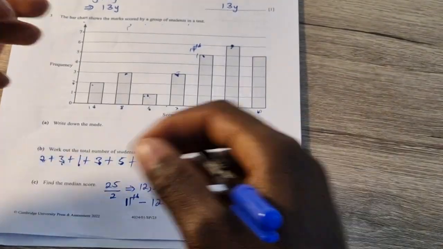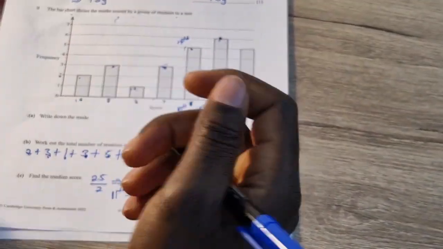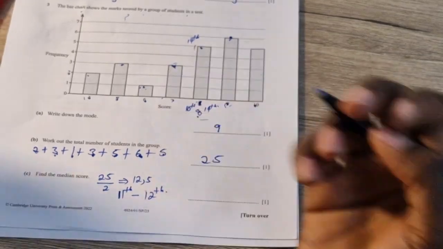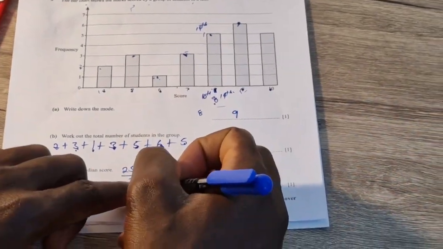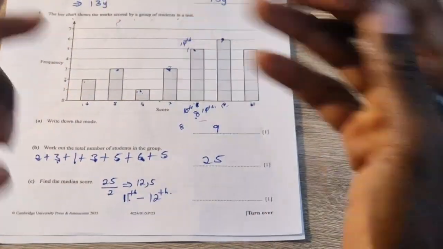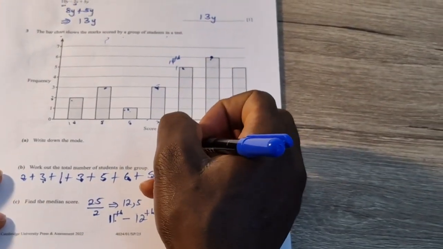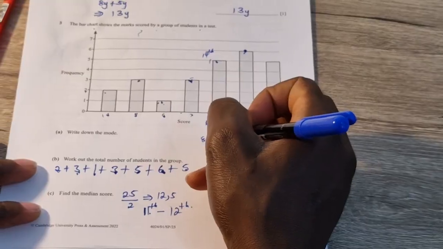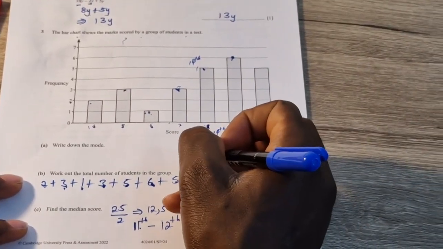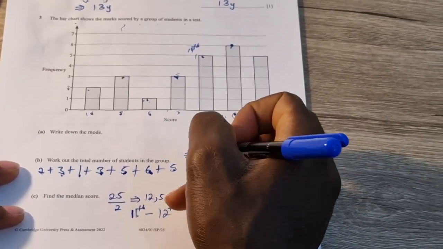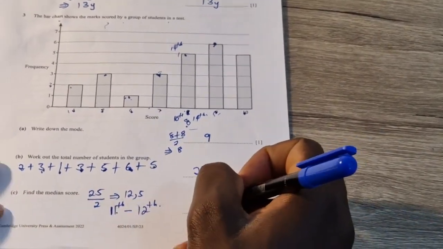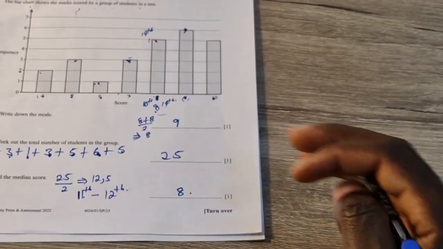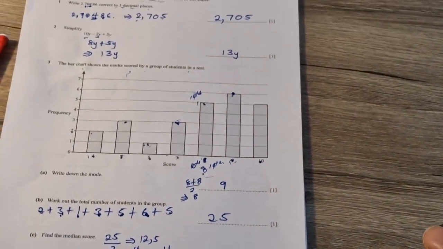These students have the same mark. So meaning to say their score, if we find the median or the average, is also 8, because they all have 8. If we say the 11th student has scored 8 marks, then the 12th student has also scored 8. If we add and divide by 2, we also get 8. So our median score is 8. That's how we find the median score.